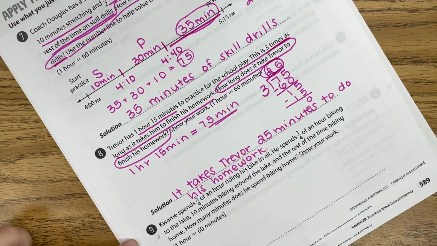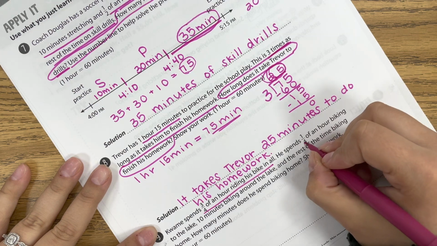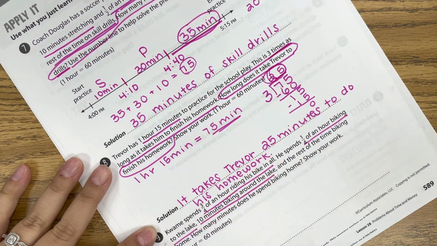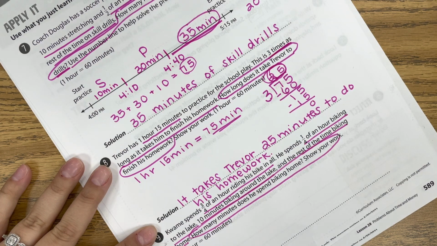So number 9, Quaim spends 3/4 of an hour riding his bike in all. He spends 1/4 of an hour biking to the lake, 10 minutes biking around the lake, and the rest of the time biking home. How many minutes does he spend biking home?